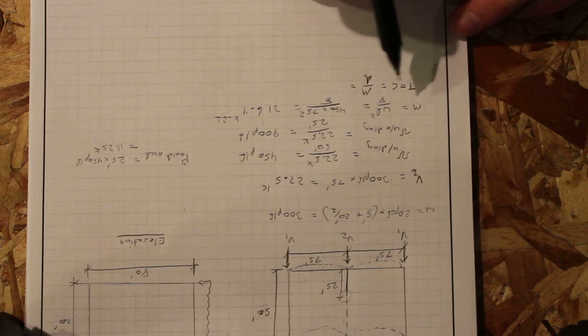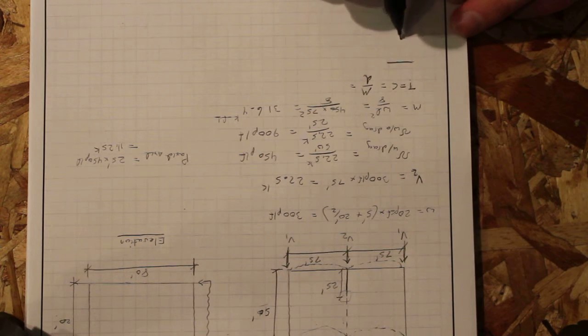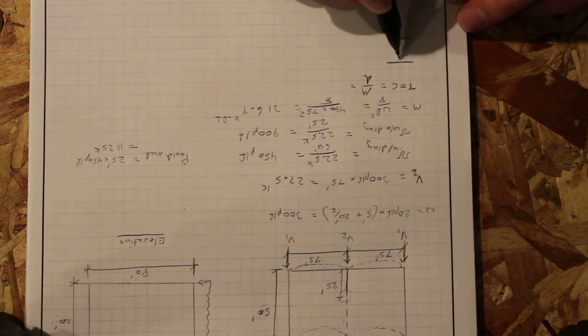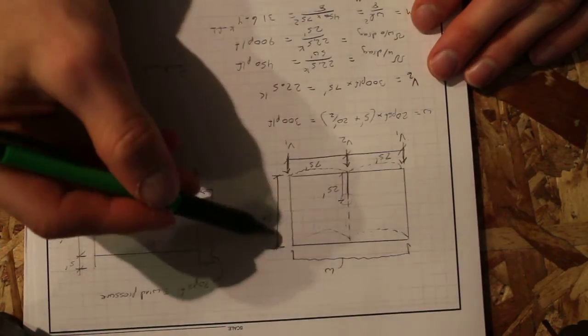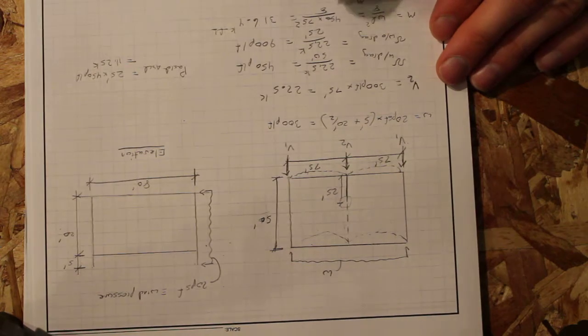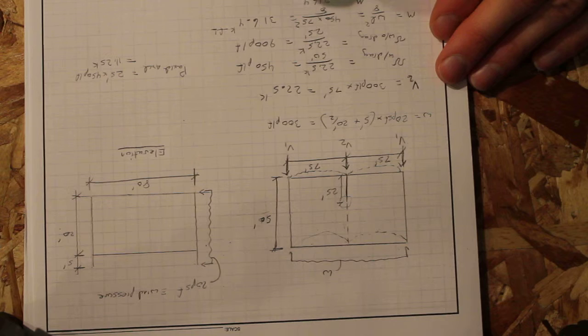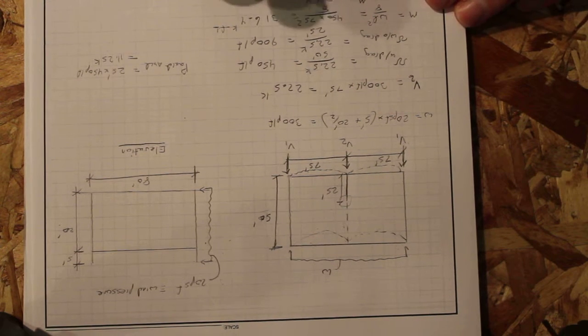Now, to get the tension and compression, we will assume a truss action, where we have our compression chord up top, tension chord below, and this is the depth of our beam. So here's our depth of our beam, compression, tension. So M divided by your D, 50 feet, gives us 6.33 kips.